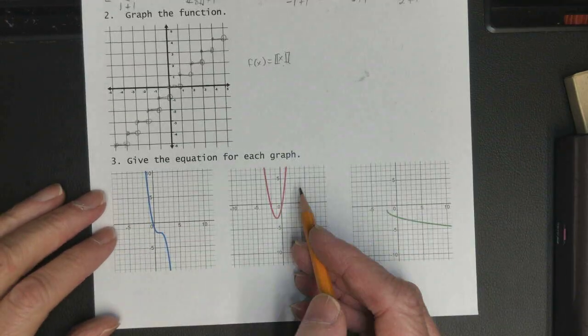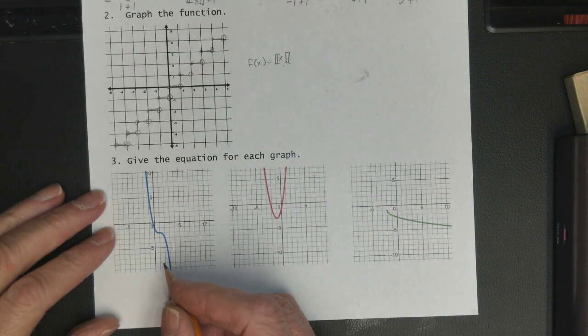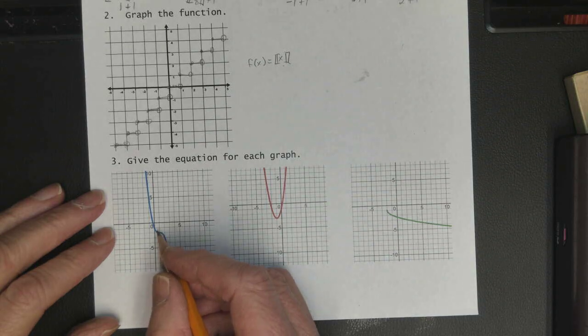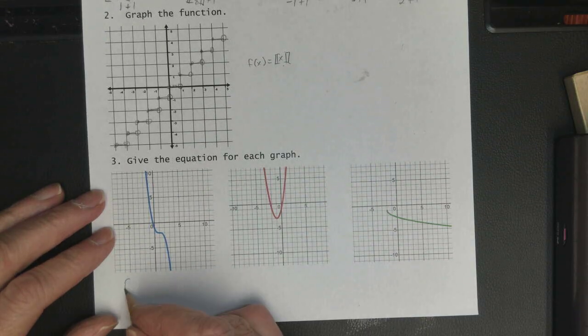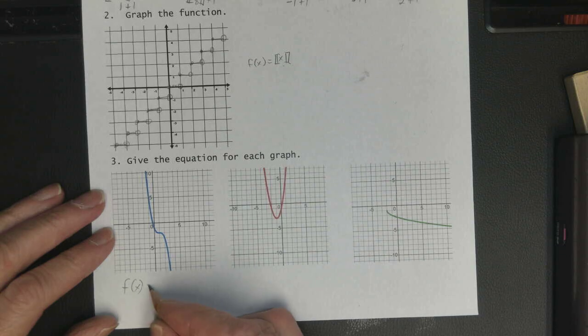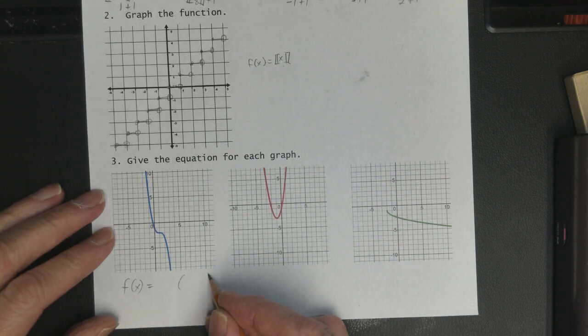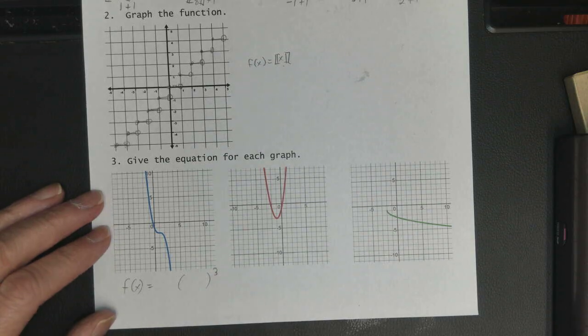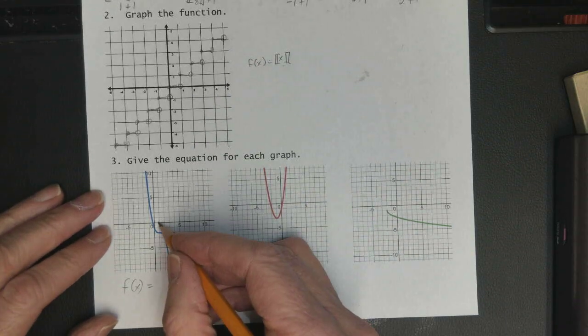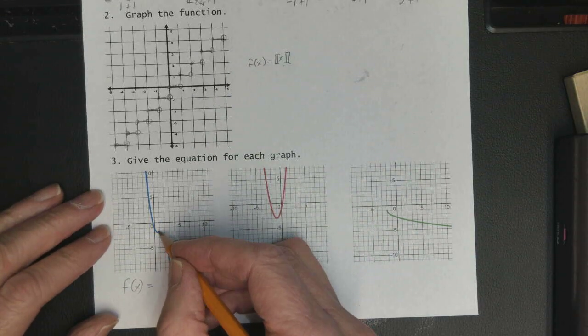Now, the equation for this graph, first of all, looks like the cubic function, and it looks like it's been translated some. It looks like it's 1 unit left and 2 units down.